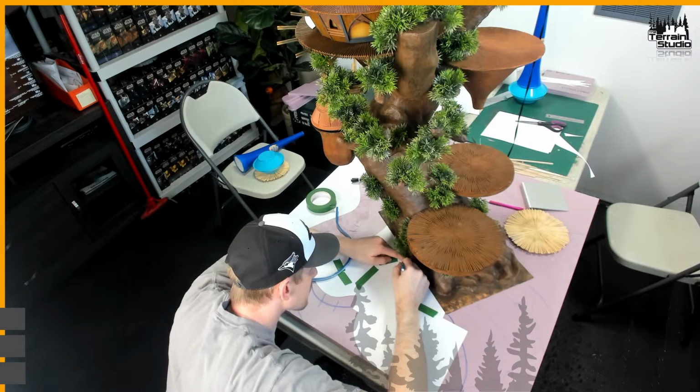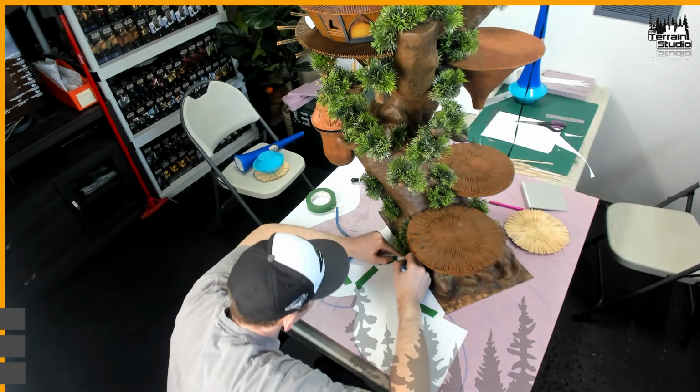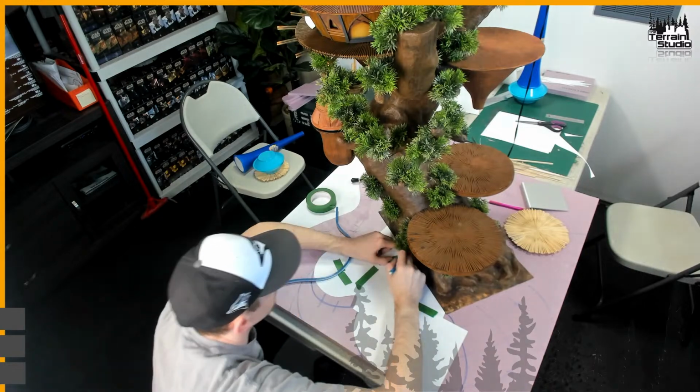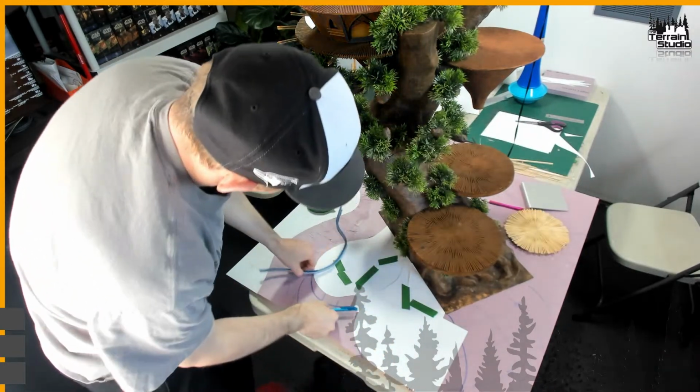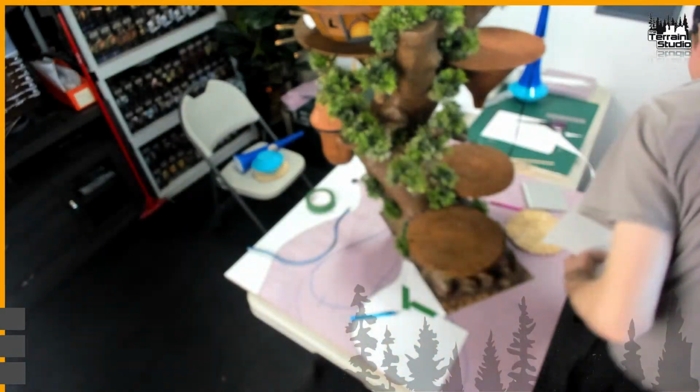And then we'll translate this over onto a piece of foam, and then we'll come through and cut that piece of foam as well, at least just to get us the rough piece.